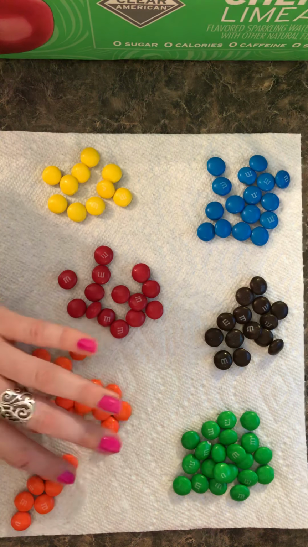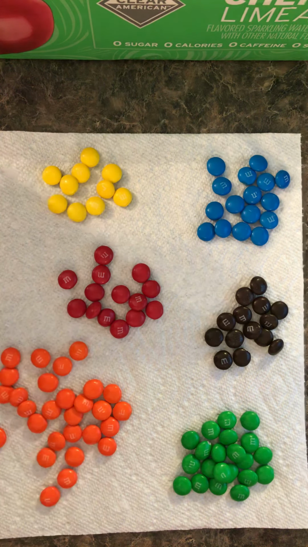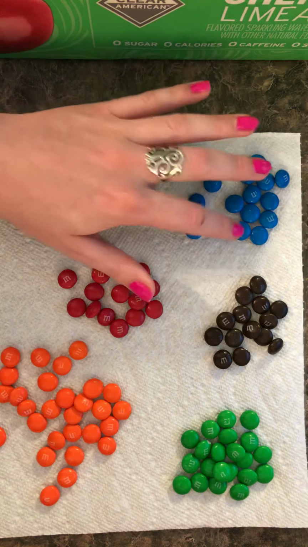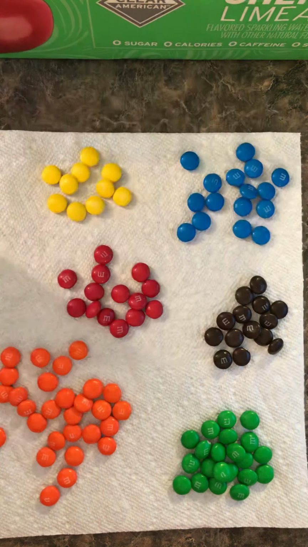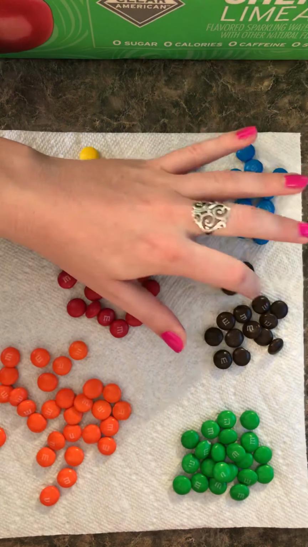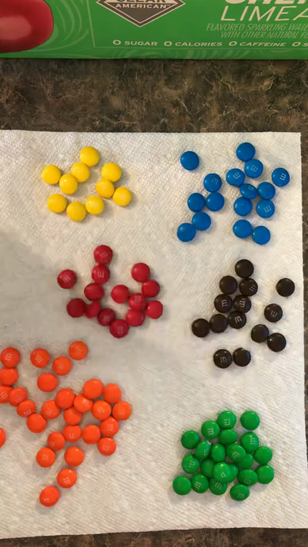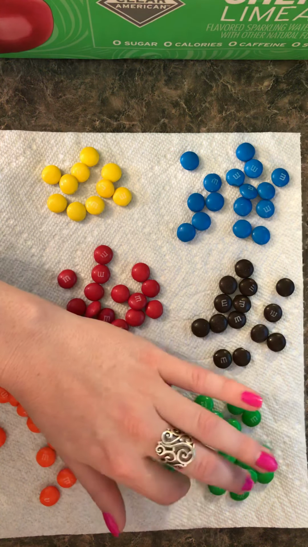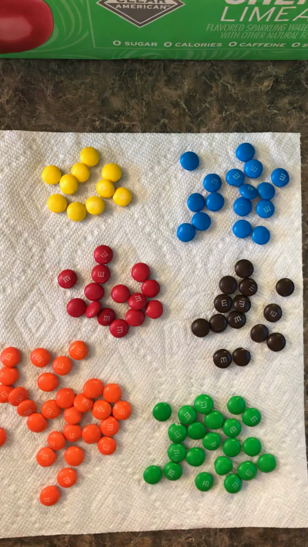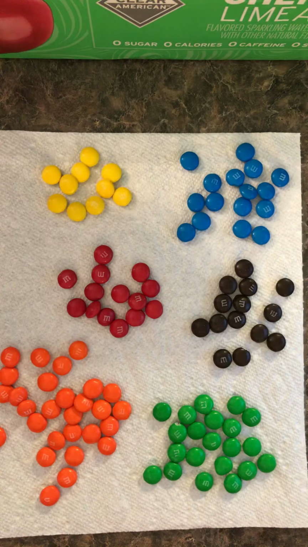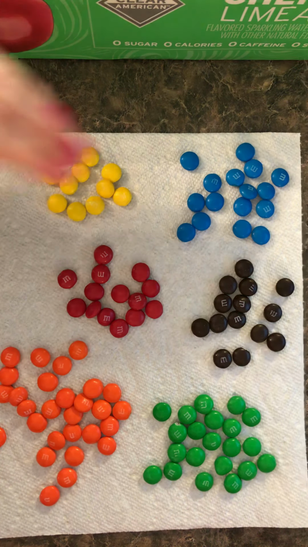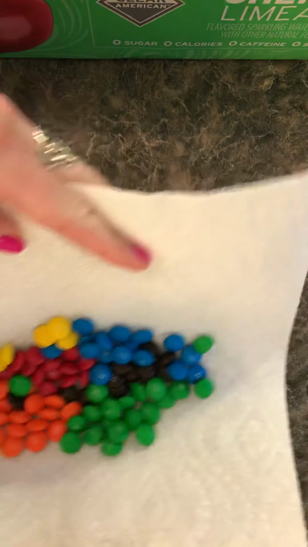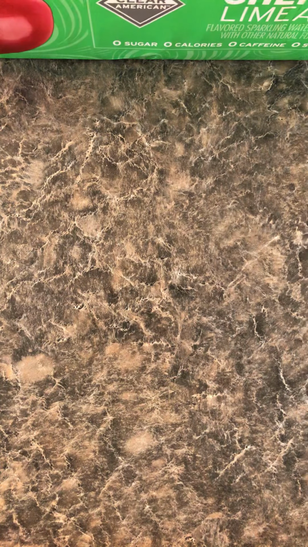There's 20. Oh, I have 28. 1, 2, 3, 4, 5, 6, 7, 8, 9, 10, 11, 12, 16 blue. 14 brown. 21 green. Okay, so for right now, I actually don't need my M&Ms anymore, so I'm just gonna pick up my paper towel. Oh, hopefully I don't spill them. Okay, I'm just going to move mine off to the side so that I can do the math part.